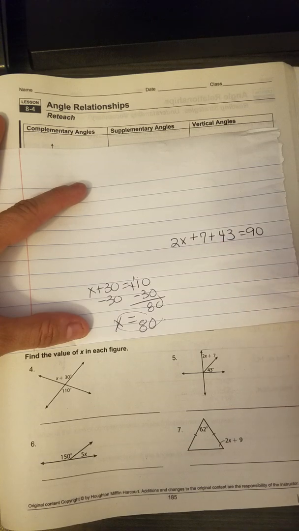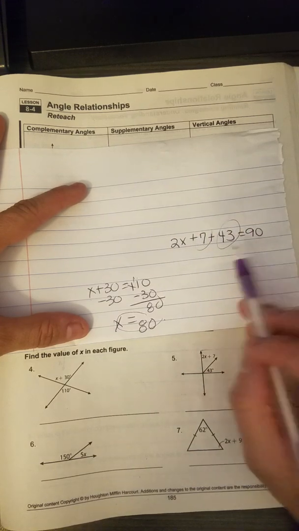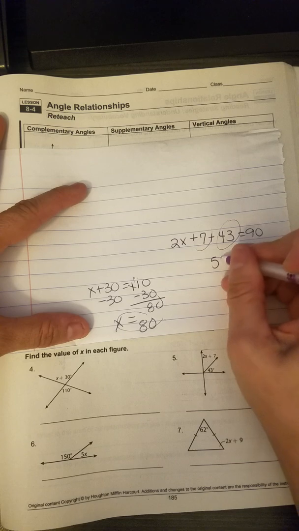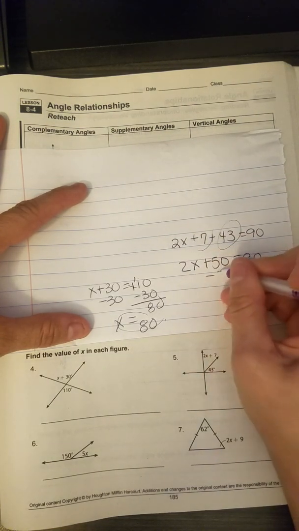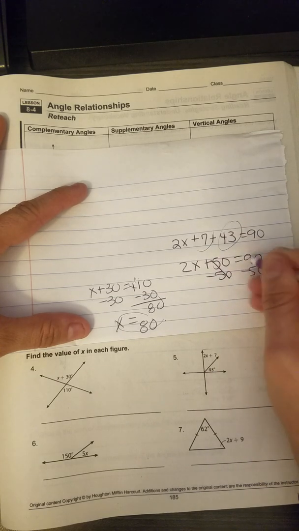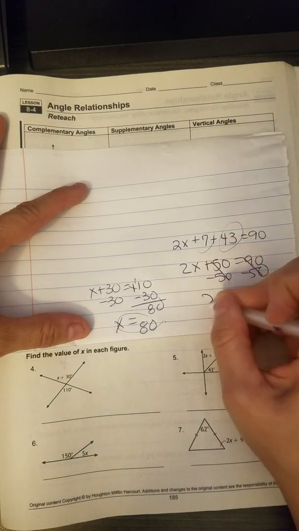Now I'm going to combine like terms. I have a whole number and a whole number. 7 plus 43, that's 50. Bring everything else down. So 2x plus 50 equals 90. Subtract 50 from both sides. That leaves you with 40.